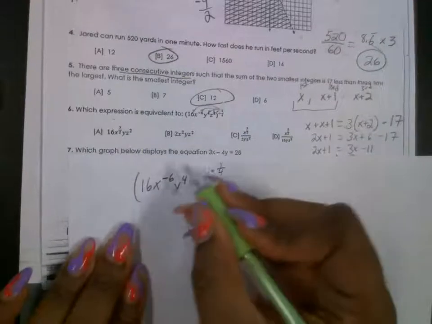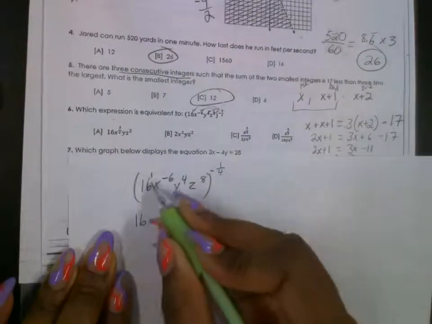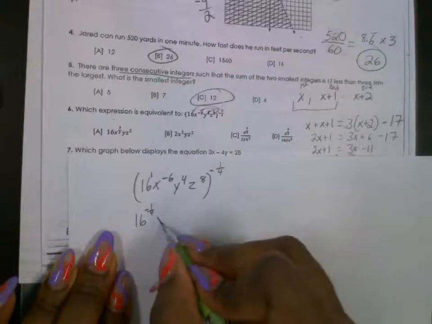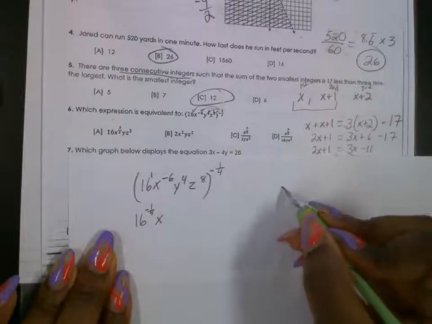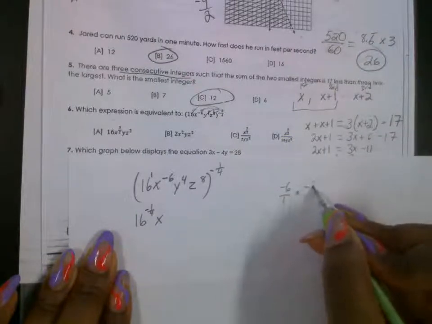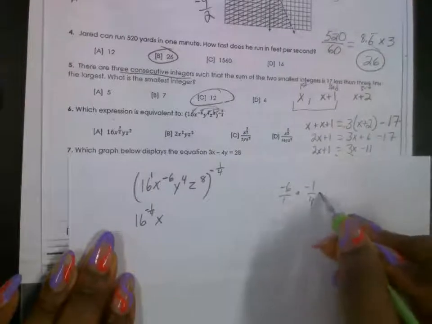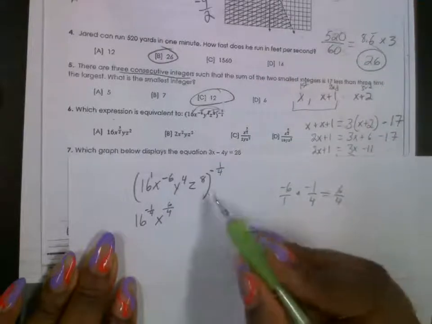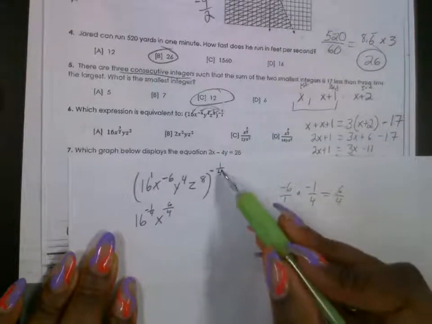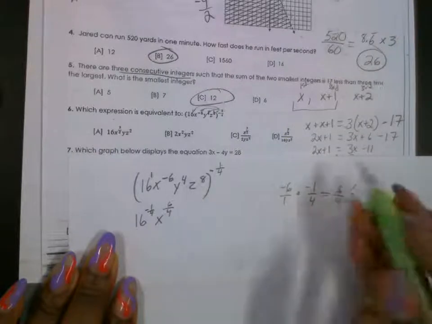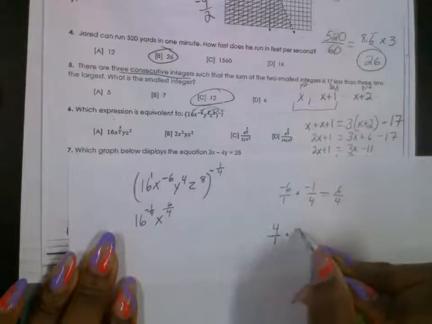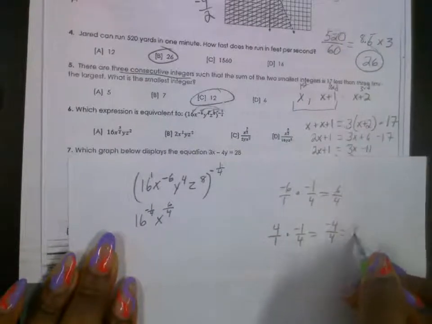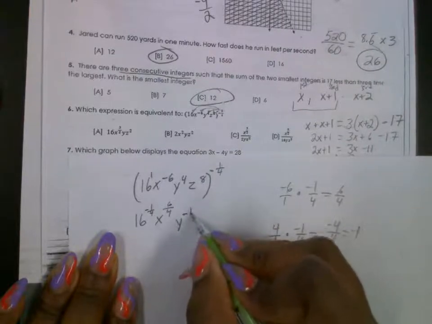Okay, so this is a 1. So we got 16. 1 times this negative 1/4 is negative 1/4. We got x. I'm going to do this out to the side. We got this negative 6 times this negative 1/4. And negative times negative is positive. This gives us 6/4. And let's multiply negative 1/4 times the 4. So this 4 times negative 1/4. Straight across, negative 4/4. This is negative 1. So this is y to the negative 1.